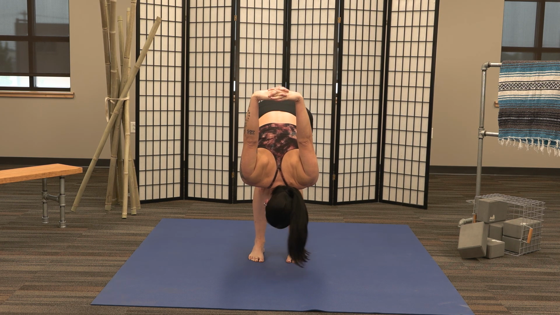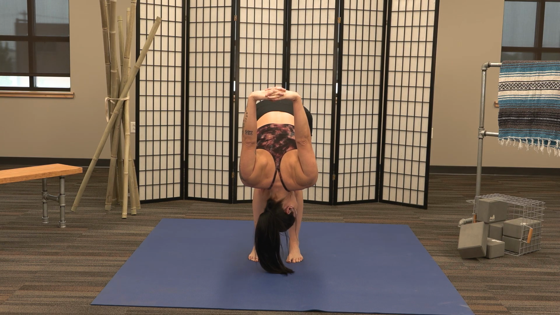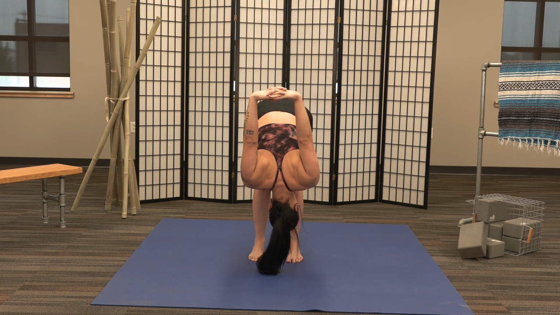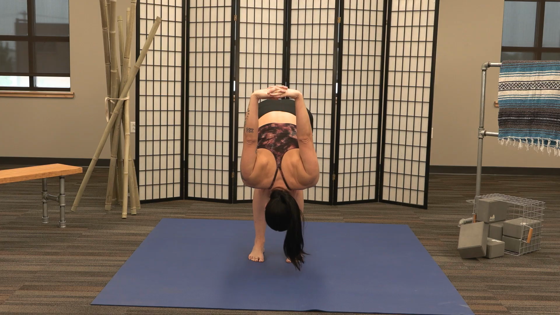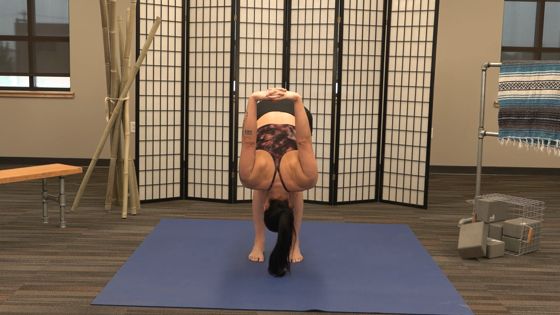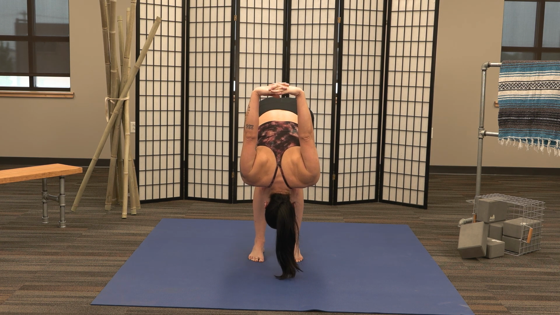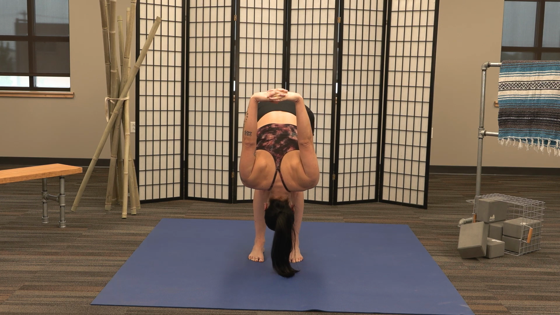Maybe make a circle with your head clockwise, counterclockwise. Shake your head yes to listening to your body. Shake your head no to pushing past your point of tension. And then take a big breath in. Exhale, sigh it out. And as you feel ready, release the hands.